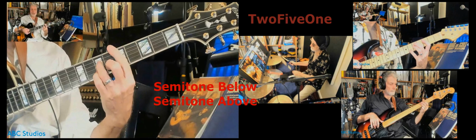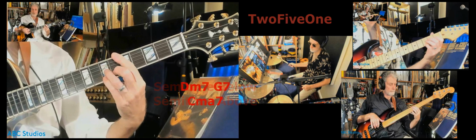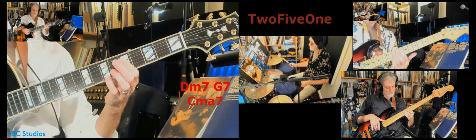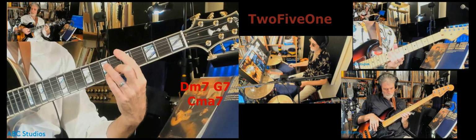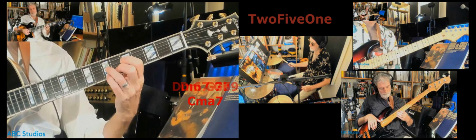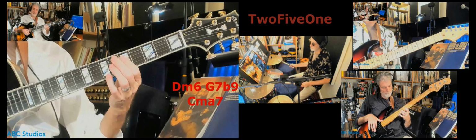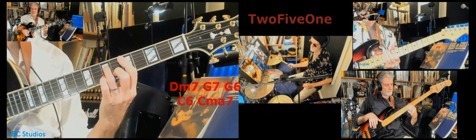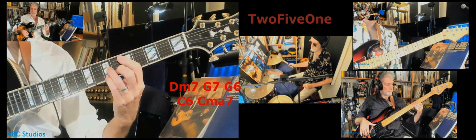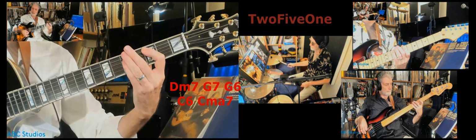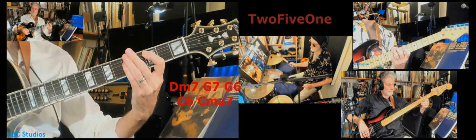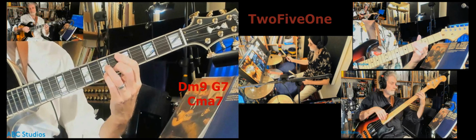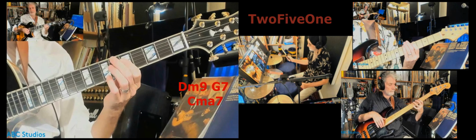Now, if you go into the 5th position, you're going to get a D minor 7th there, G7. And you keep the notes on the treble strings, so it's going to give you a C major 7th like that. You could do D minor 6, G7th, flat 9th, and C major 7th. C major 7th like that. D minor 7th, G7th, G6th, and C6, major 7th. D minor 9th, and G7th, and C major 7th.